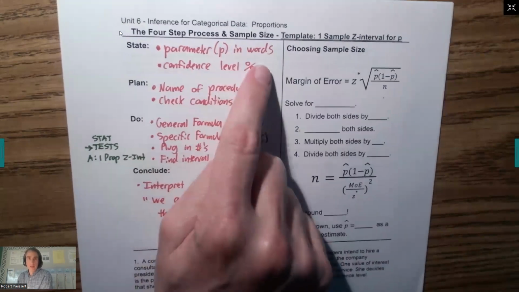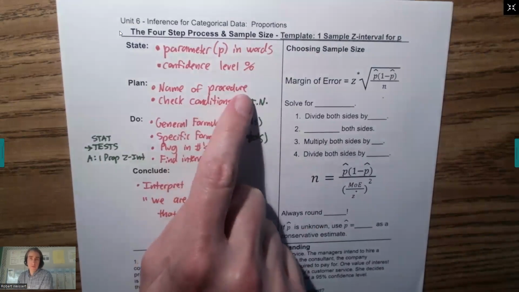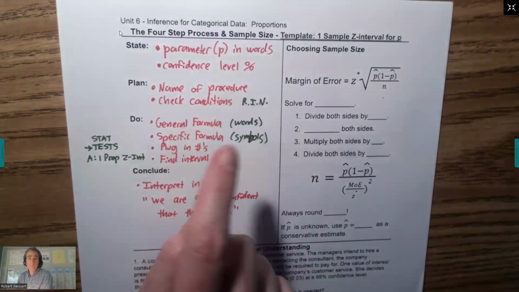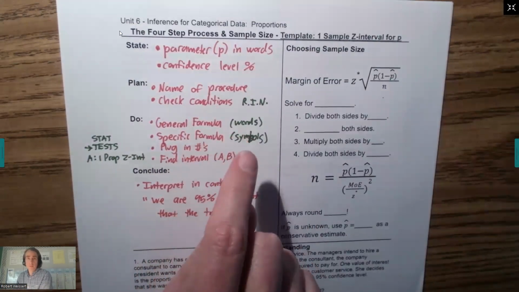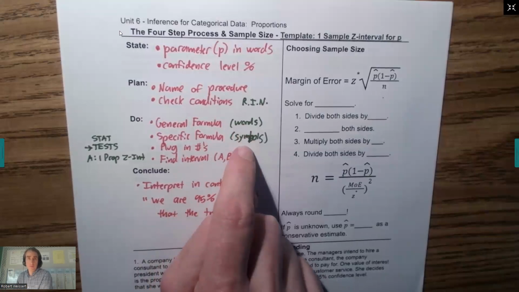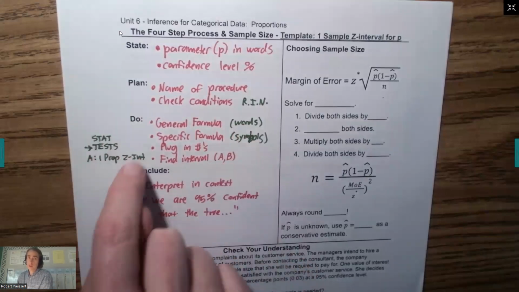We want to make sure we do context here. Make sure we check our conditions and name what we're doing: one sample z interval for p. We want to complete our work. So we want to plug in the formula, write our formula, plug in the numbers, and actually compute the A to B interval. And remember to check it in your calculator.